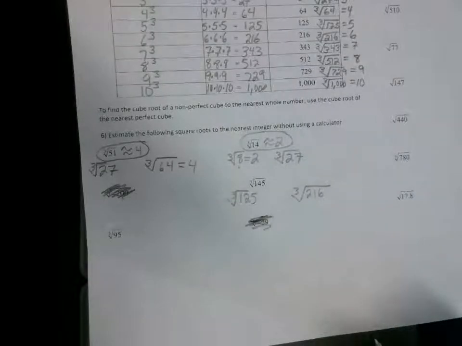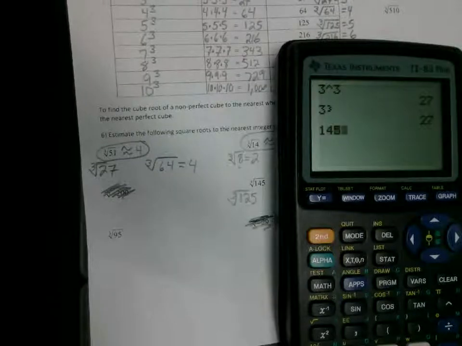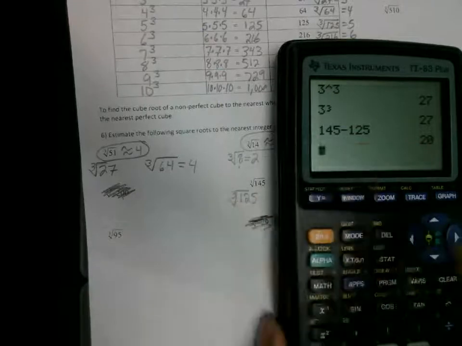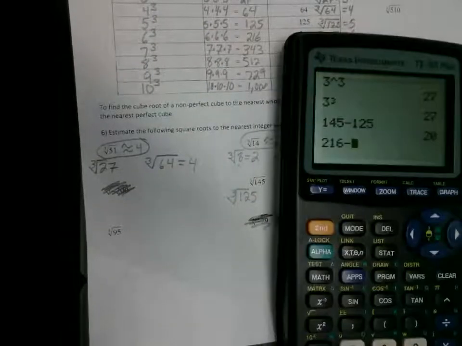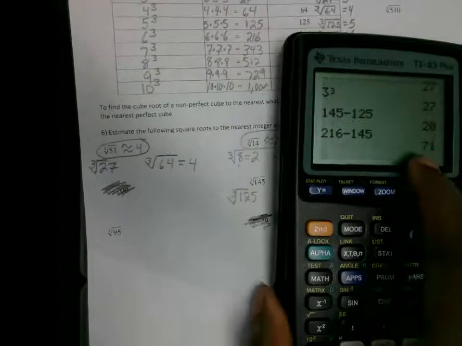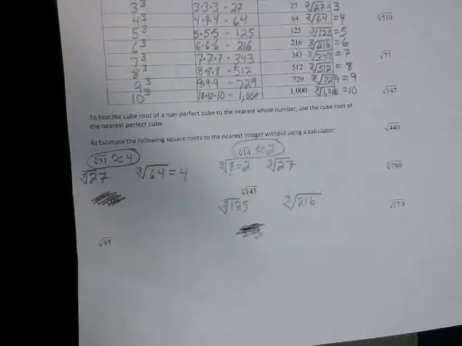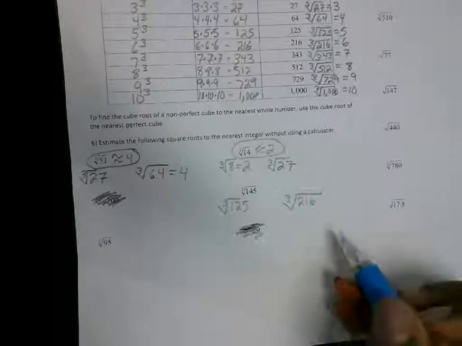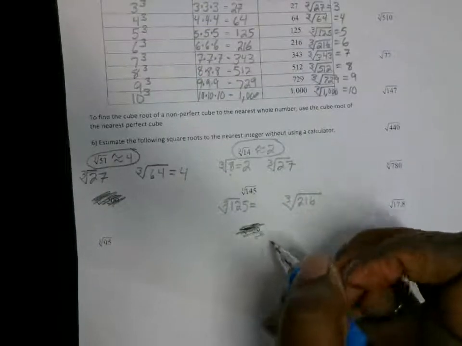Okay. It's closer to 125. And if you're not sure, subtract, okay? You say 145 minus 125. It's 20 away on this side. And then 216 minus 145 is 71 away. Do you see that? So if you're not sure, you can always subtract and see. All right, so it's closer to 125. What is the cube root of 125? 5.